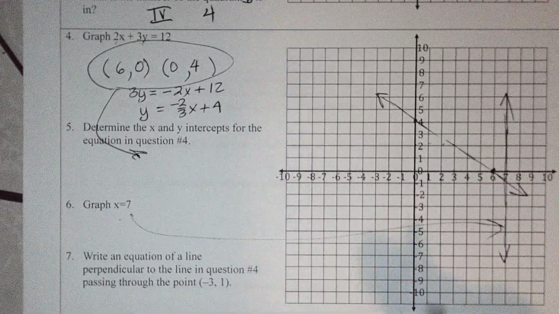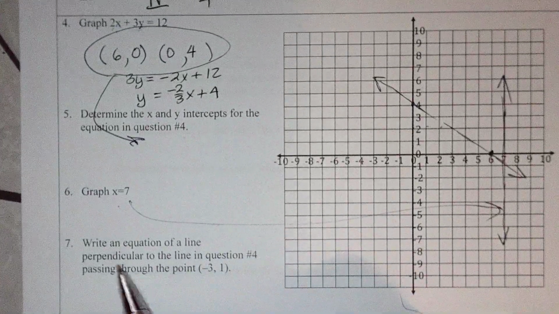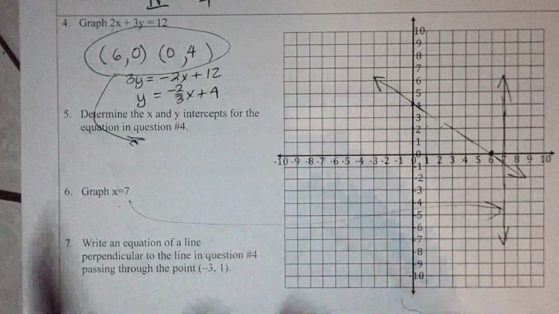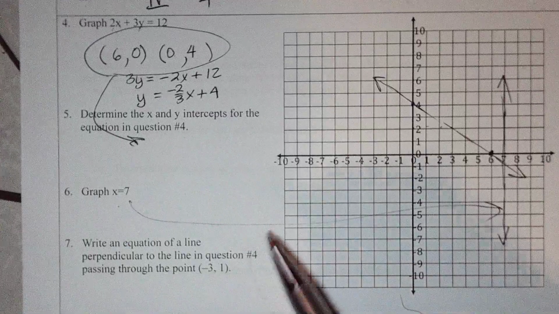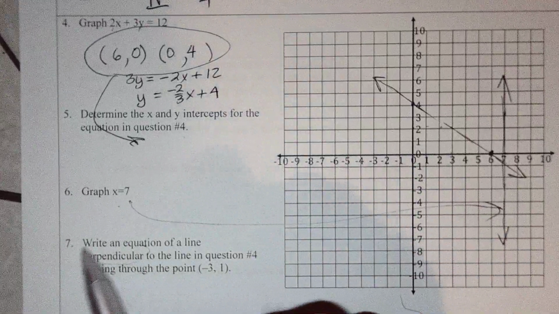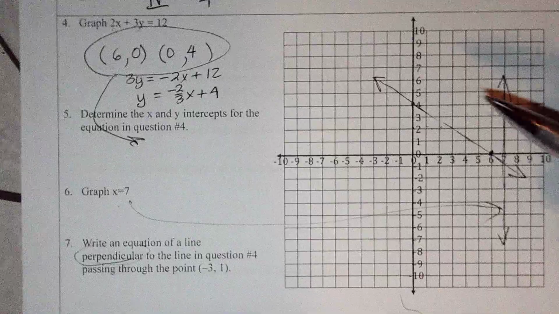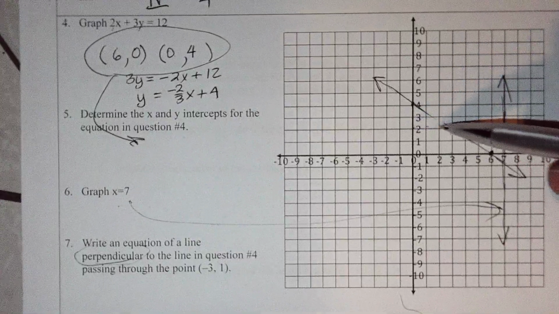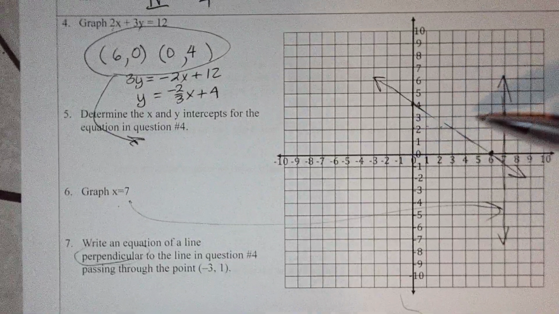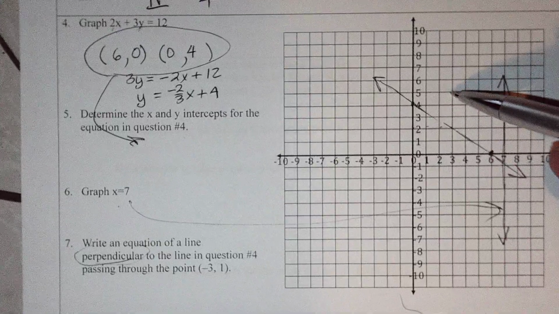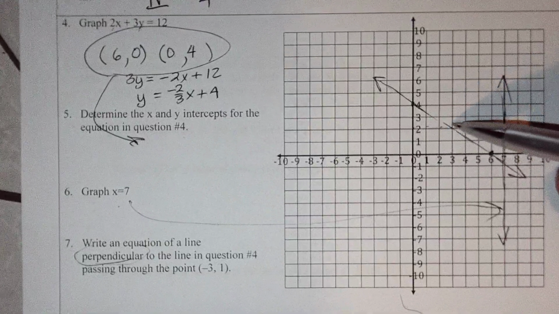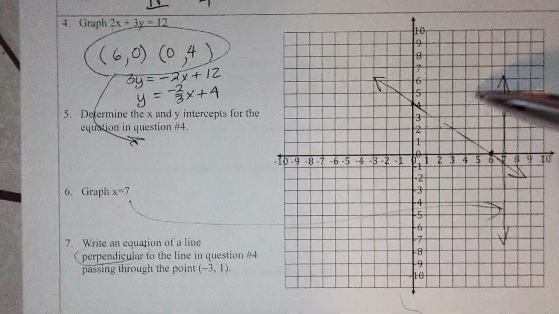And then write the equation of a line perpendicular to number 4. So you have to remember that perpendicular, if this has a slope of down 2 for 3, the perpendicular has to be up 3 for 2 to go perpendicular.